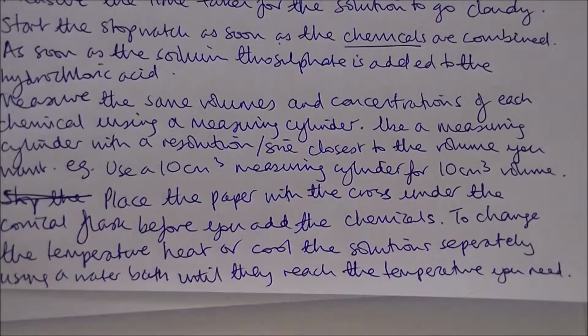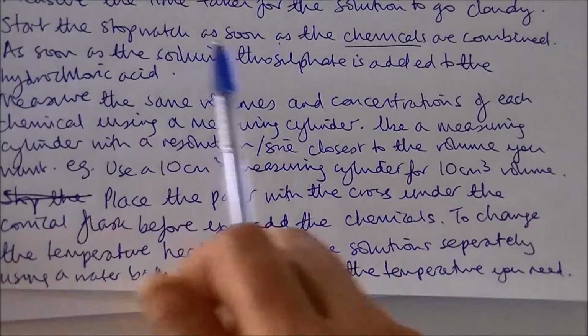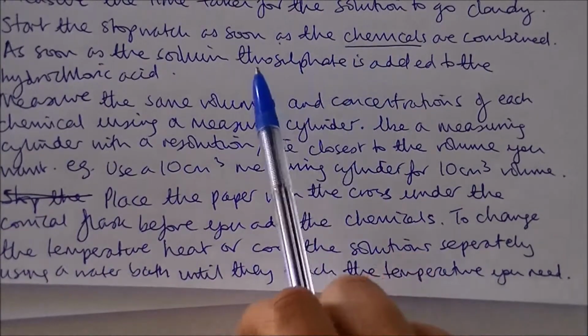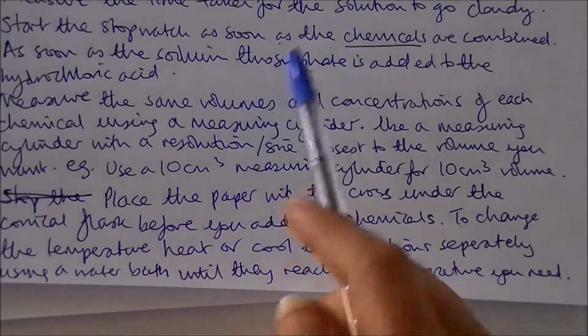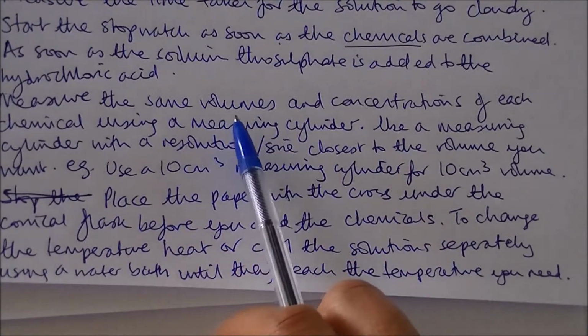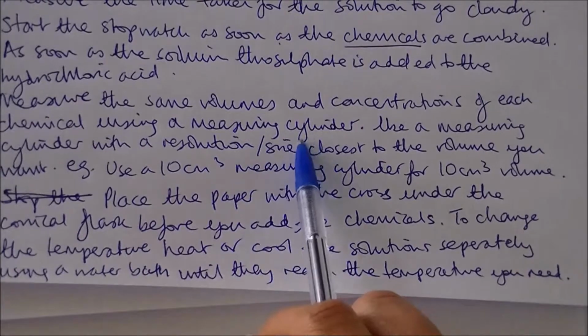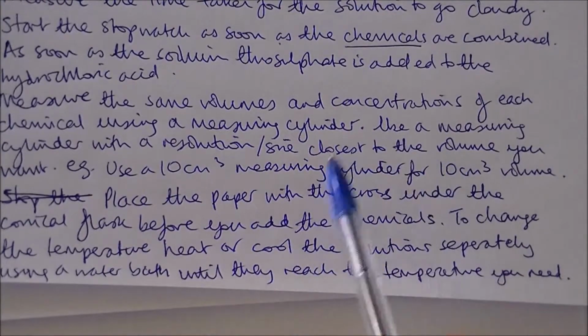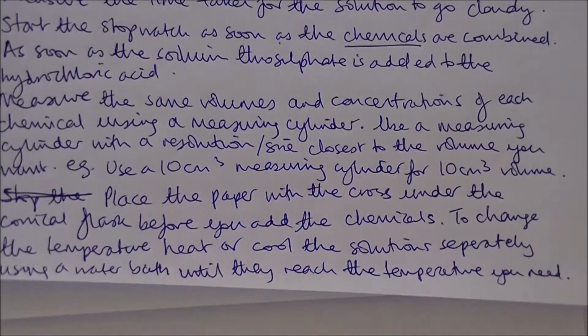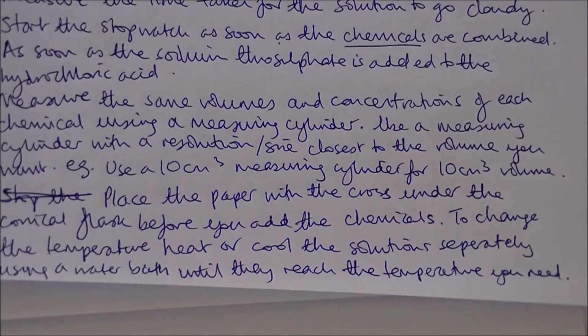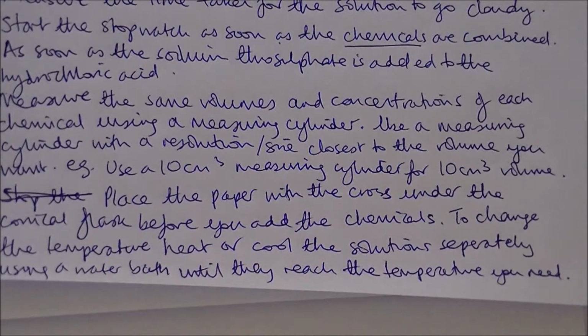Measure the time taken for the solution to go cloudy. How are we going to know when it's gone cloudy enough? We haven't said that yet. We need to come back to that in a moment. Start the stopwatch as soon as the chemicals are combined, as soon as the sodium thiosulfate is added to the hydrochloric acid. Measure these same volumes and concentrations of each chemical using a measuring cylinder. Use a measuring cylinder with a resolution or size closest to the volume you want. For example, using that 10 centimetre cubed measuring cylinder for the 10 centimetre cubed volume.